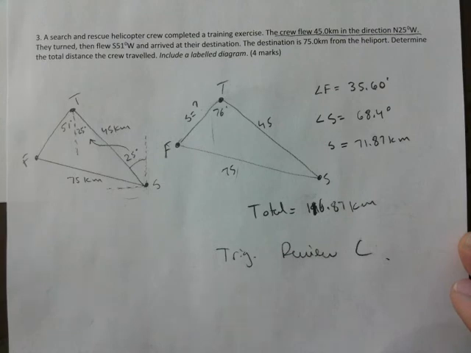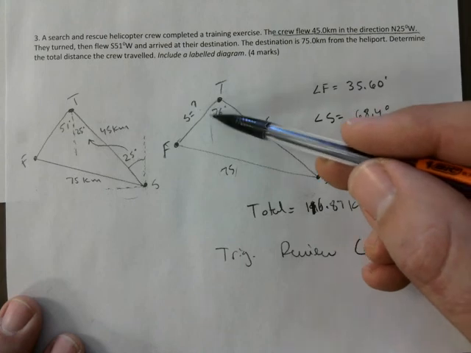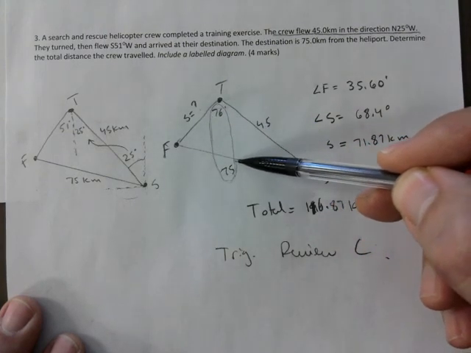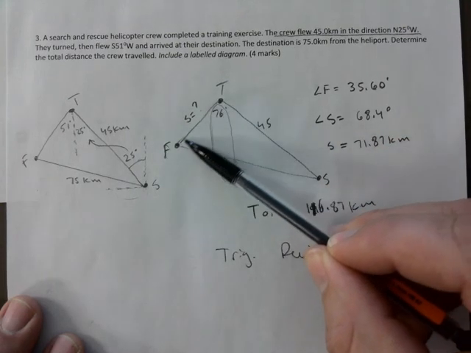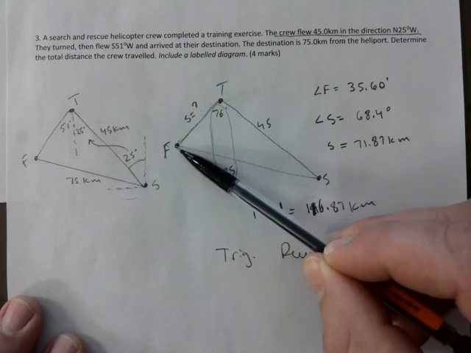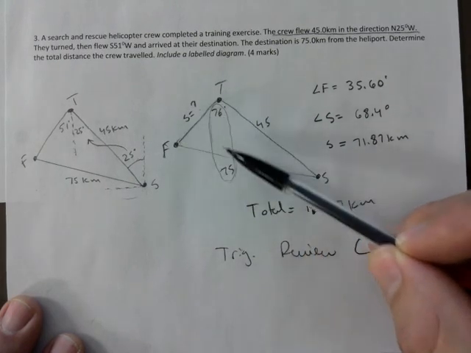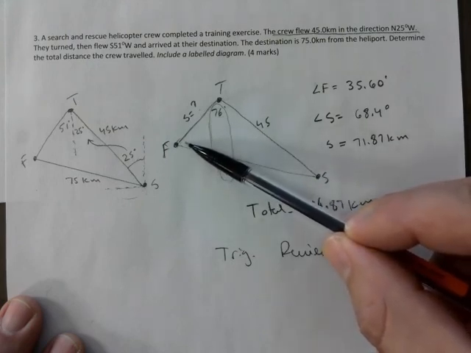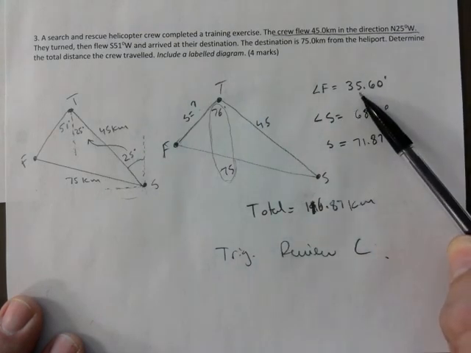If you're writing this down, basically you start off with your sine law here, and the ultimate question is to find this side here, from the turning point to your final destination. So the only thing I can do at first is solve for this angle here, and if you do that using sine law, you get 35.6 degrees.